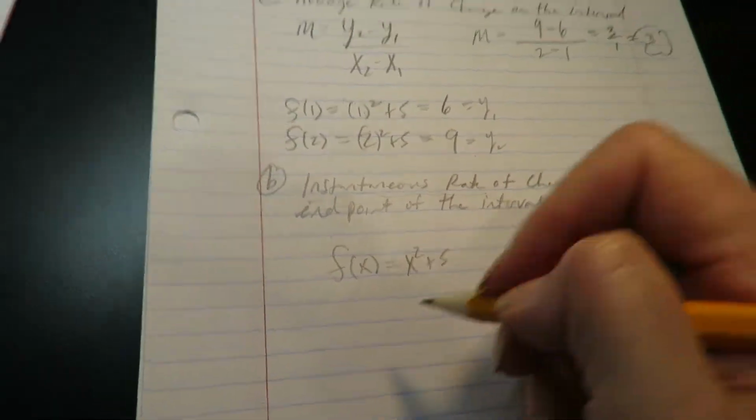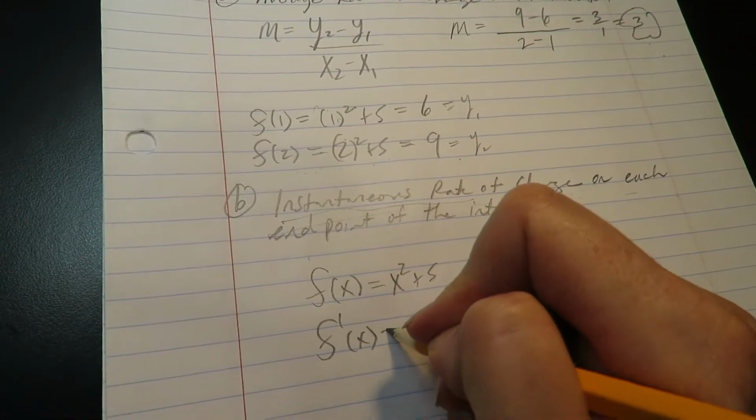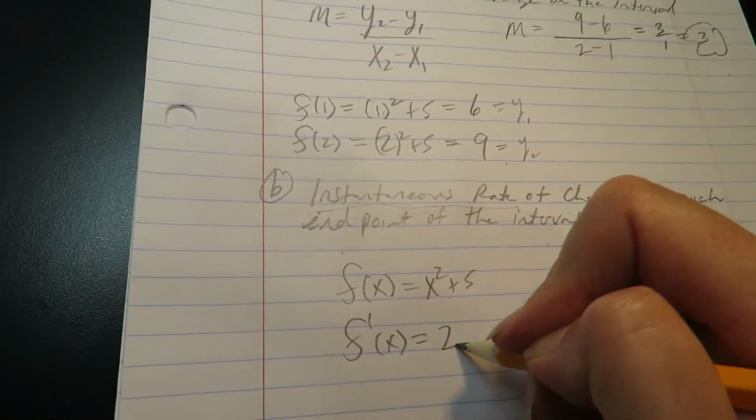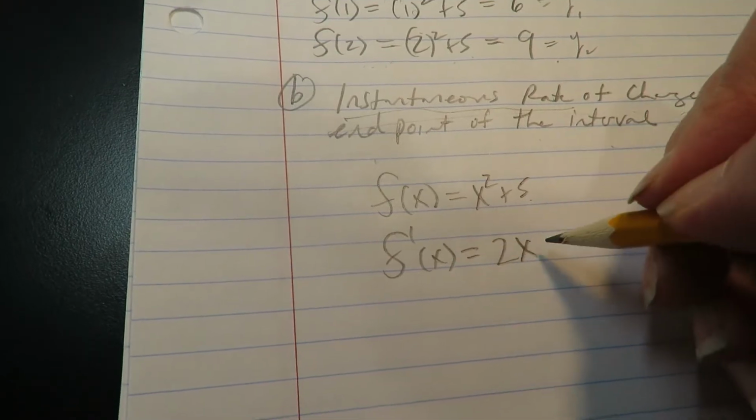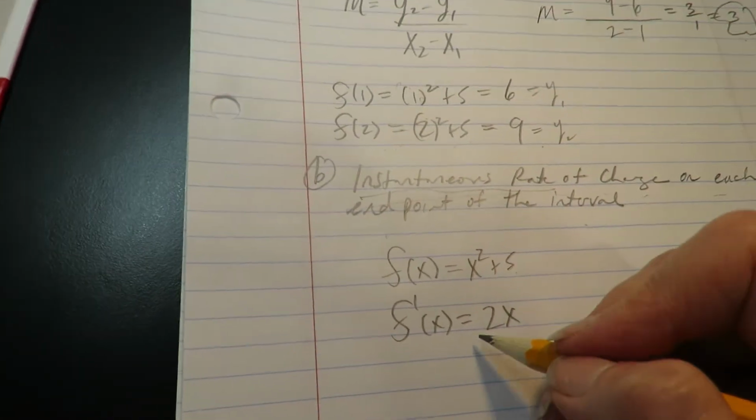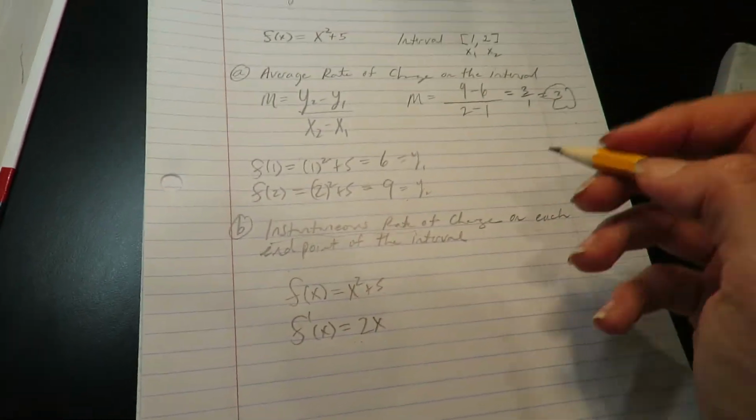So we're going to use the power rule for this. The derivative of x squared using the power rule is 2x. The derivative of a constant is 0. So this is the derivative. So now I'm going to evaluate the derivative at each of the endpoints of the interval.